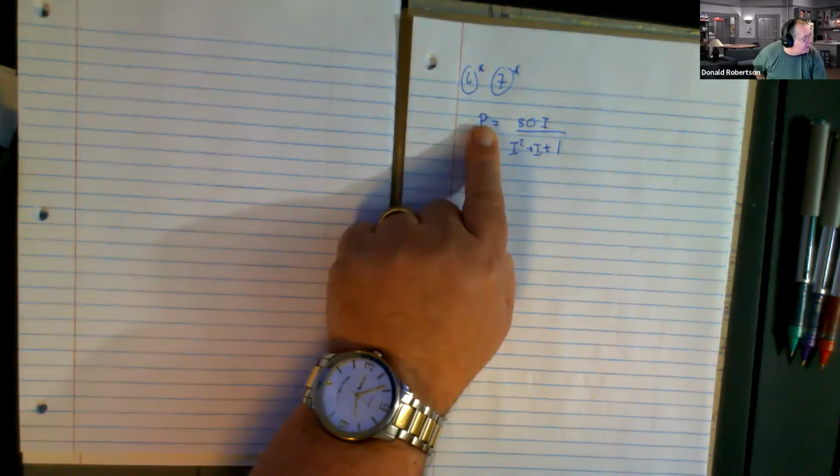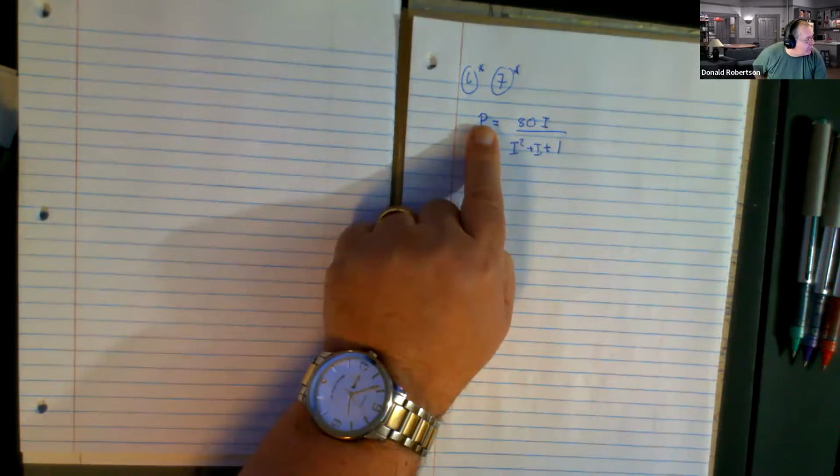This formula here tells you the rate at which photosynthesis will happen for a particular species of plankton in a place where I is basically the amount of light.